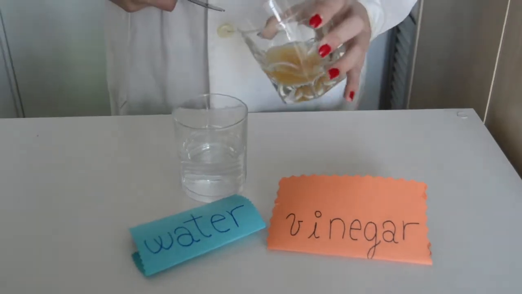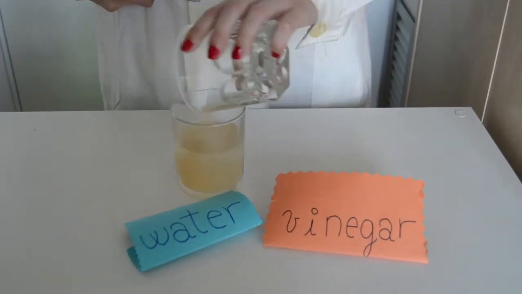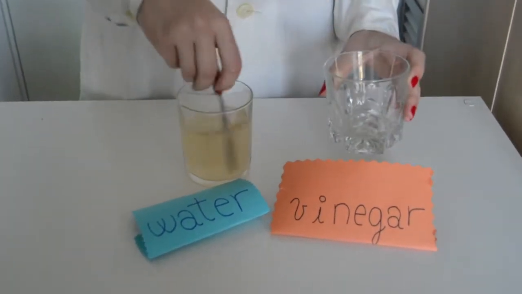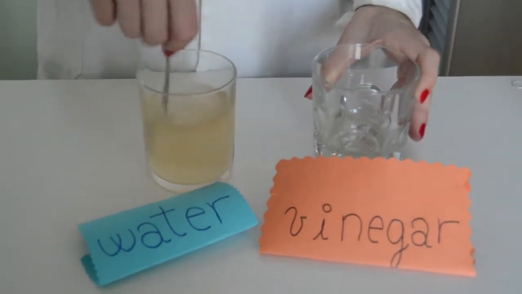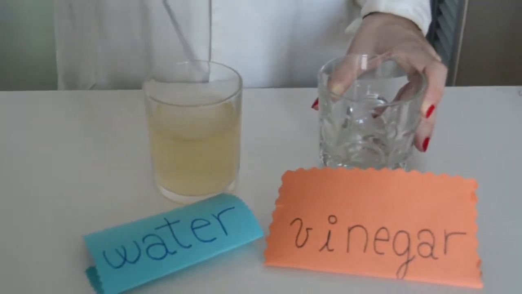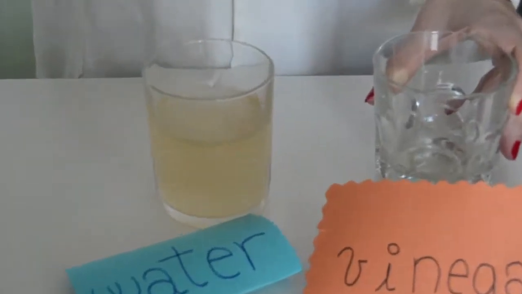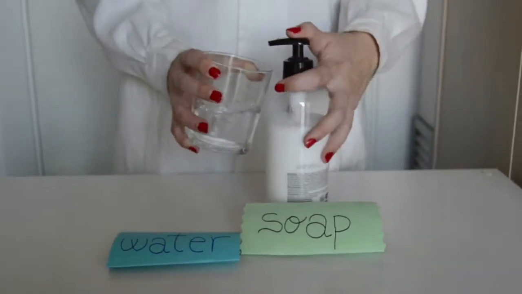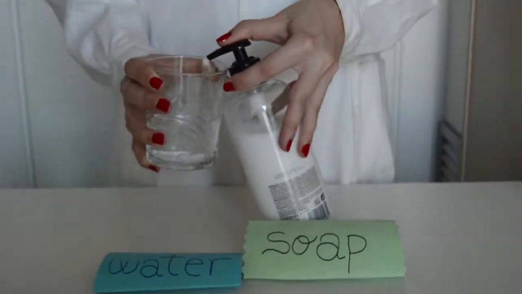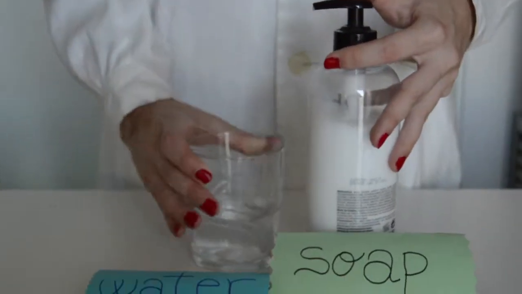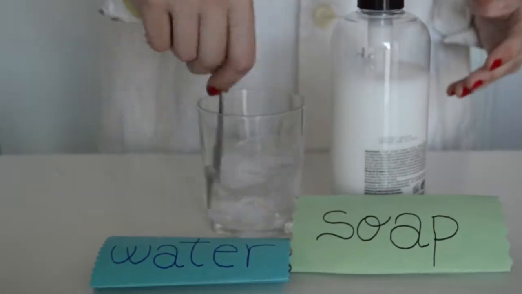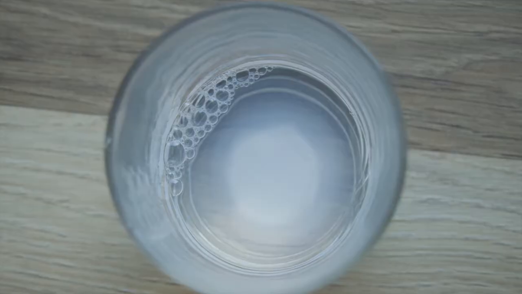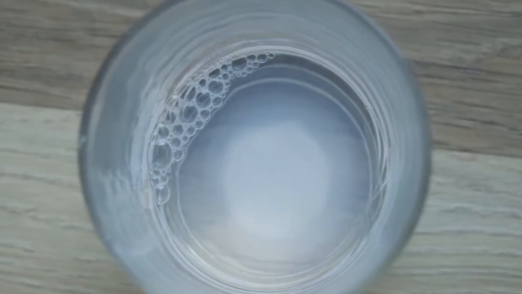So now it's time for vinegar and water. As you can see, if we mix the vinegar with the water, they also form a homogeneous mixture. We cannot differentiate both substances. The last one is soap and water. As we can see when we mix them, the soap remains at the bottom of the glass. So it is a heterogeneous mixture since we can differentiate both substances.